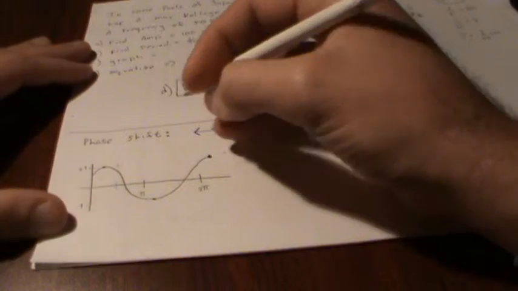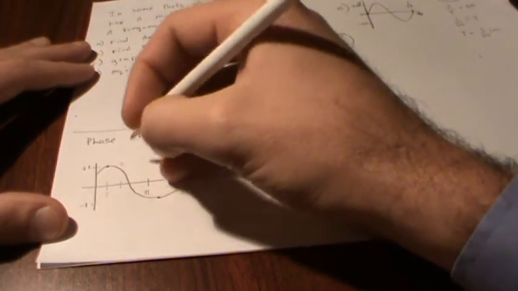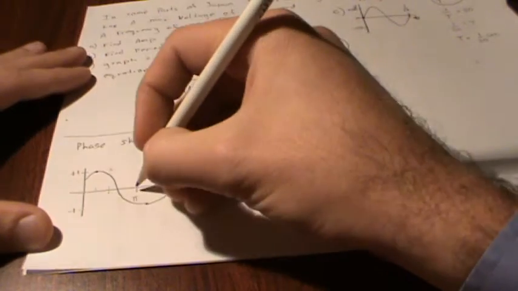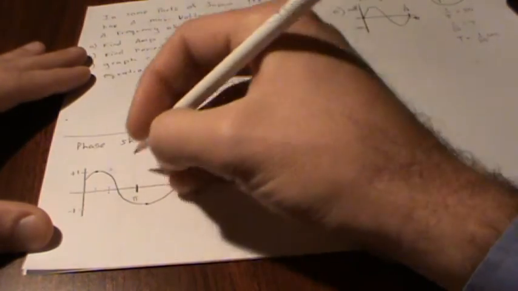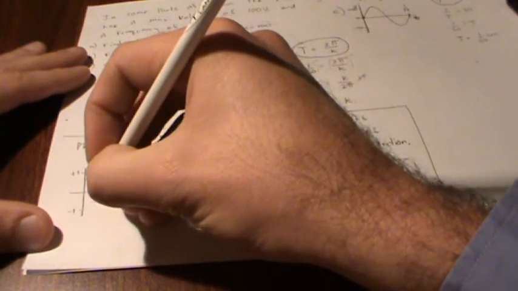Okay, so let me label a couple of extra points here. This is pi/4. So this is pi, this is half of a pi, and this is a fourth of a pi.